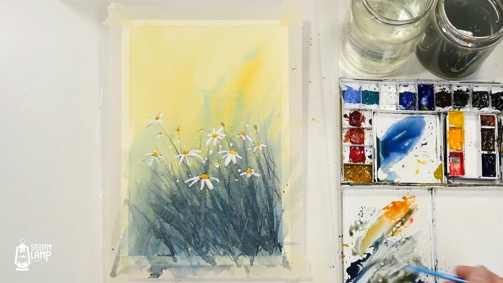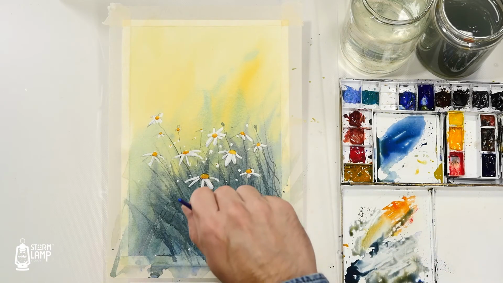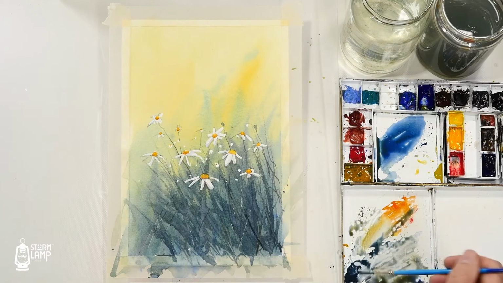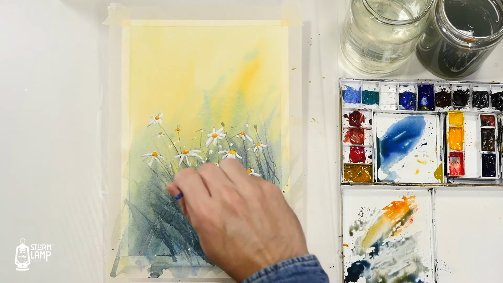Okay, so the colour is getting quite strong now. So I want to bring in a few more bits and pieces in this foreground.